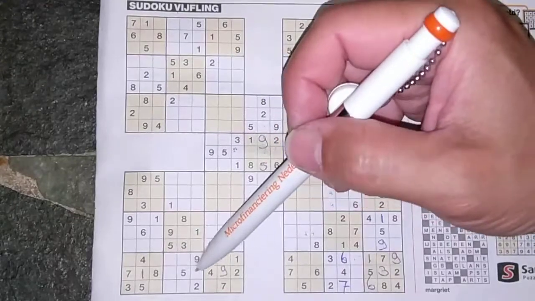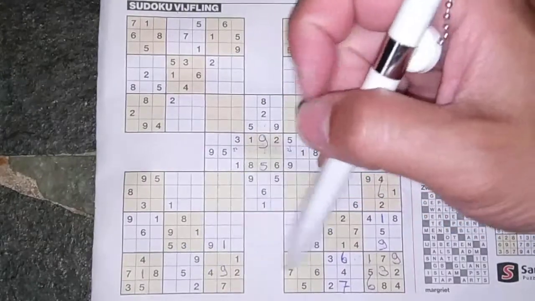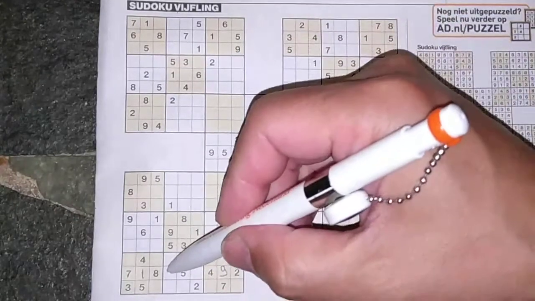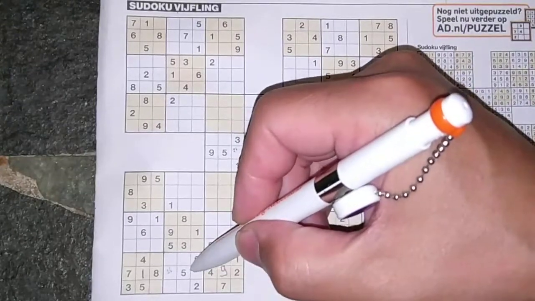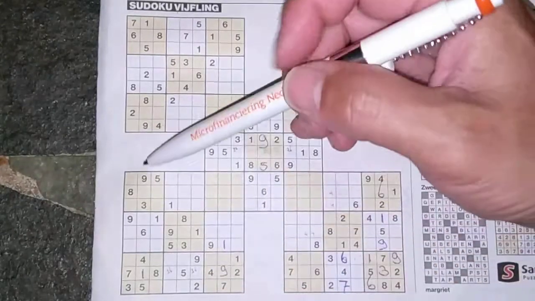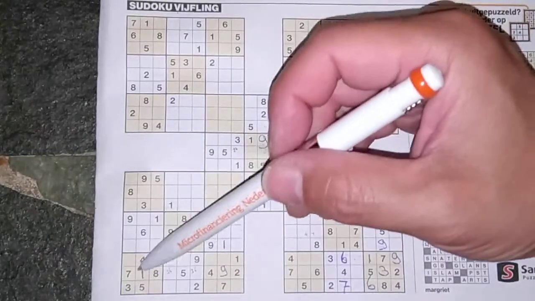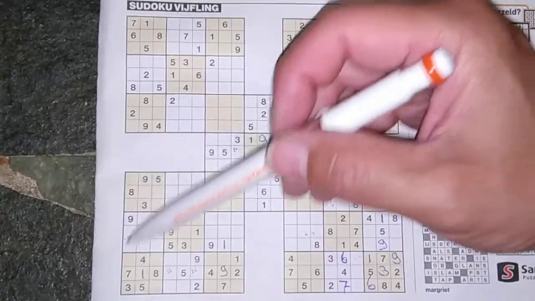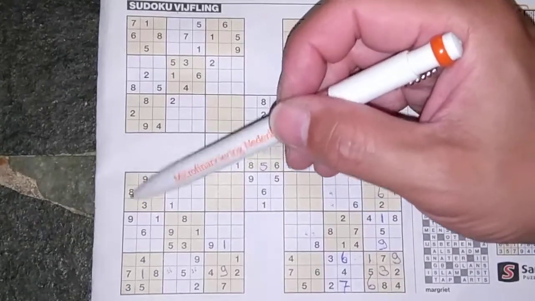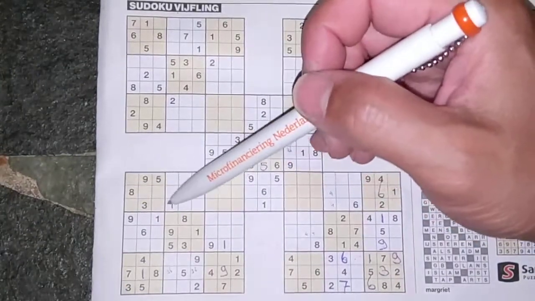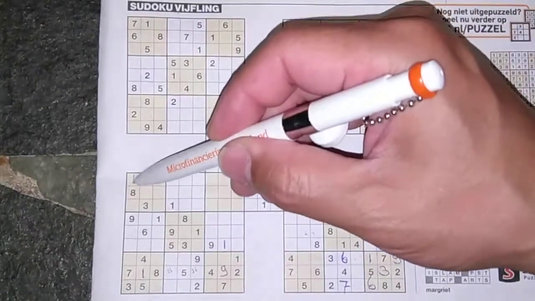The 3 and the 6 are missing. Let me mark them for you. It's easier to follow with pairs. So we have a 1 in the 3rd column, 1 in the 2nd column. So in the 1st column, the only 2 places for the 1 here or there. I see here 1, no 1 there. 1 should be here.